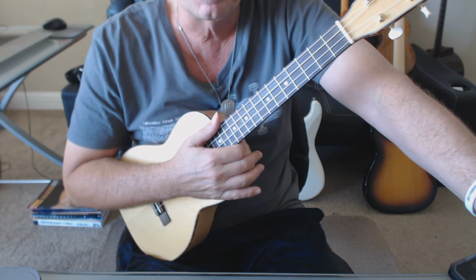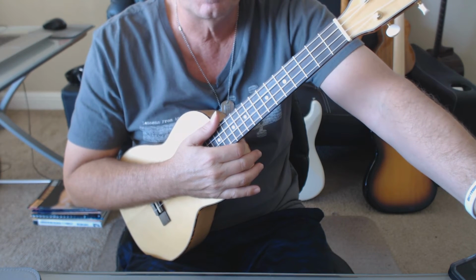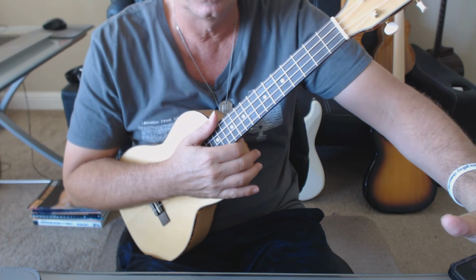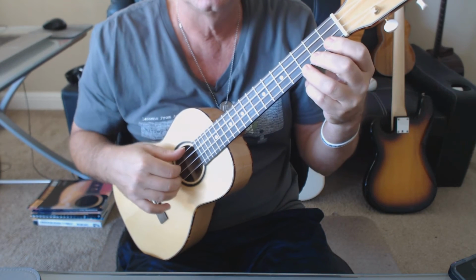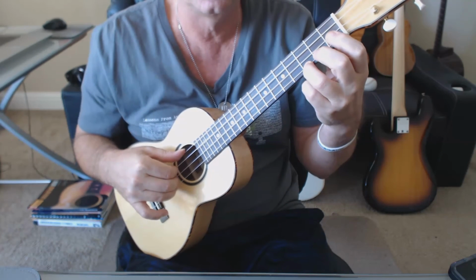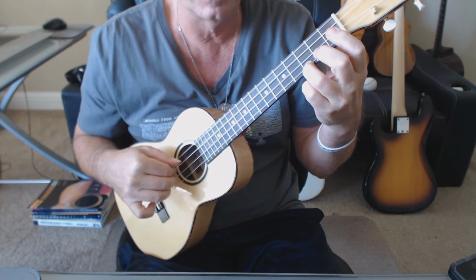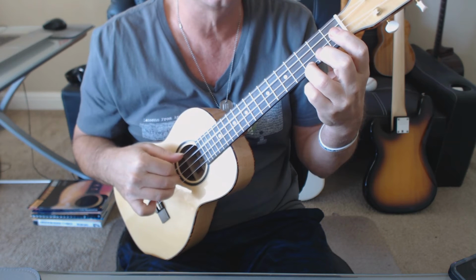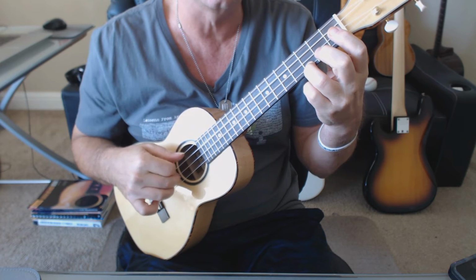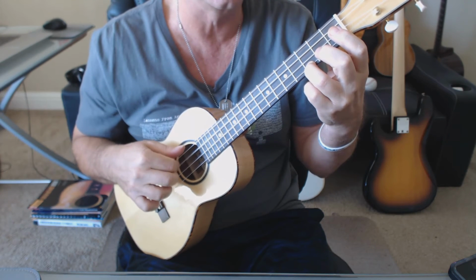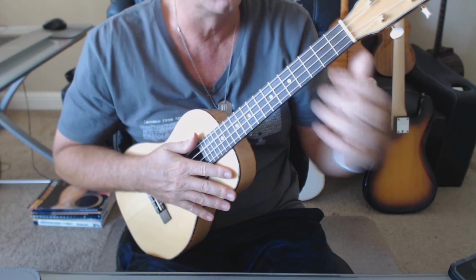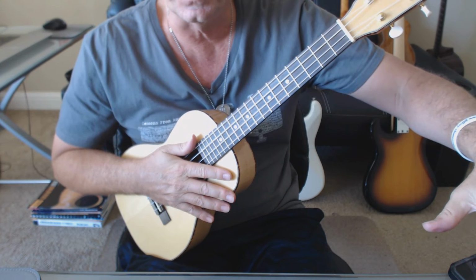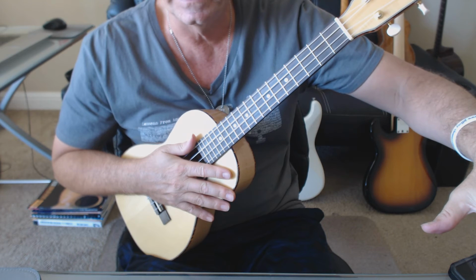All right, so number 13 with the metronome, eighth note triplets. Ready, go. 1 triplet, 2 triplet, 3 triplet. All right, and number 14.